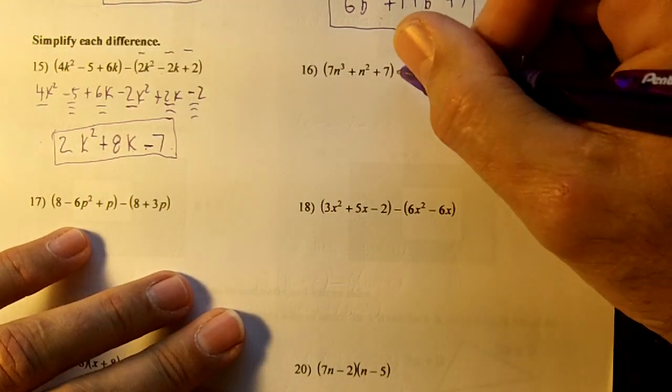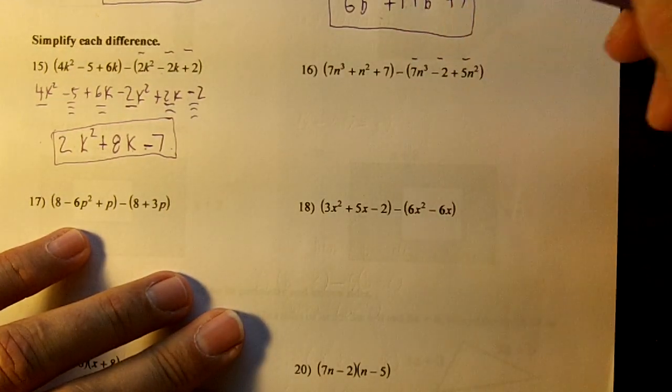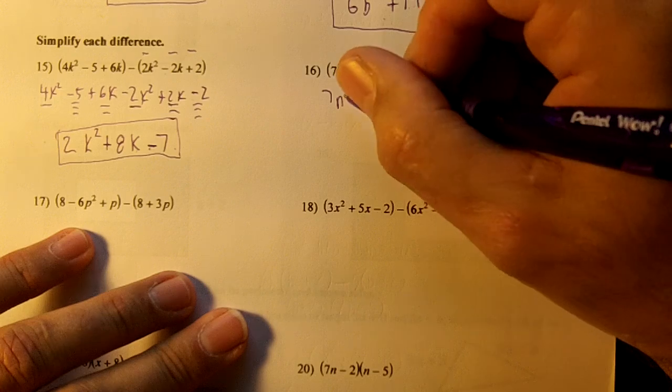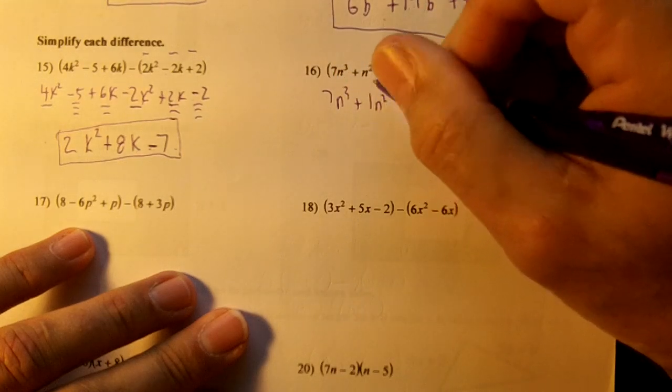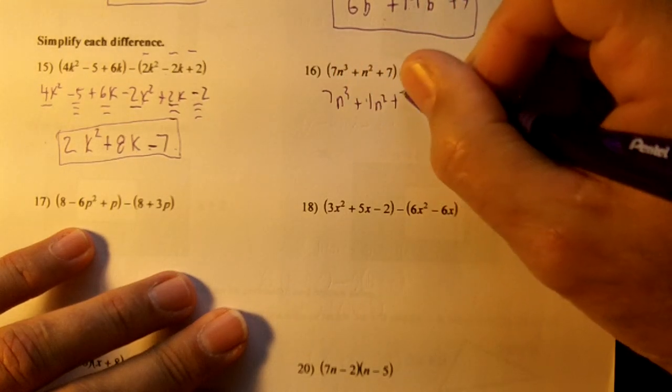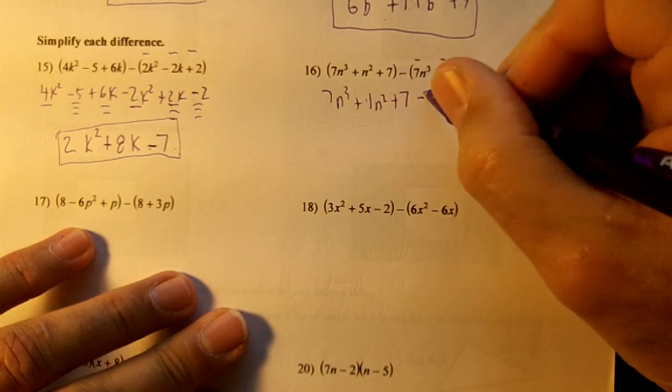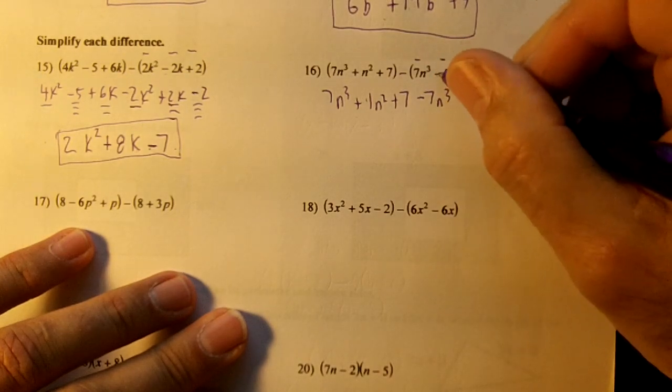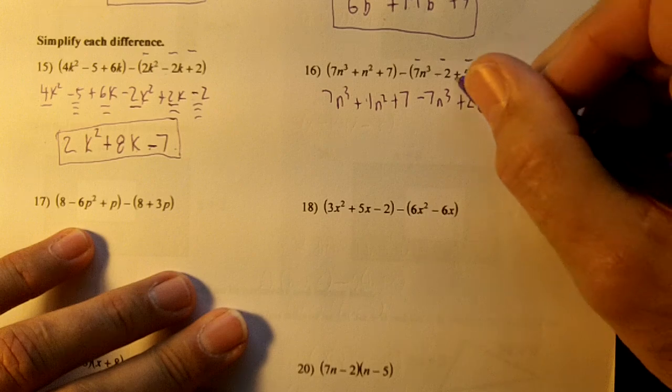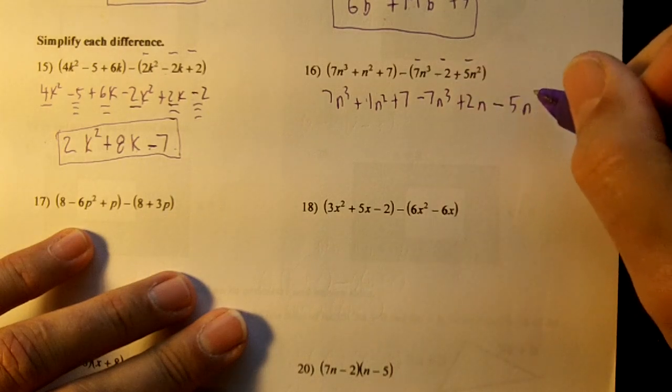Okay, on this one, we'll distribute our negative. So we'll have 7n cubed plus 1n squared. I'm going to put the 1 so I don't forget it. Plus 7. And then minus 7n cubed. Two negatives make a positive. And a negative times a positive is a negative.